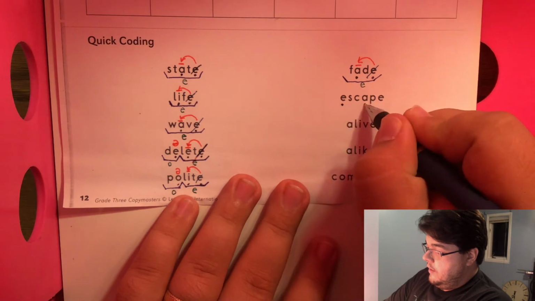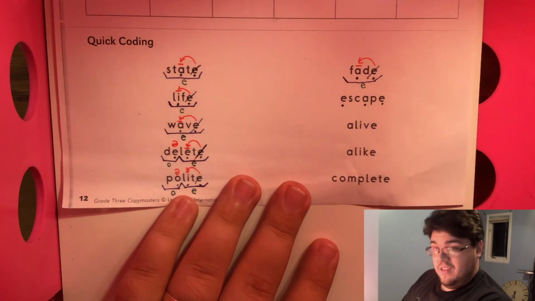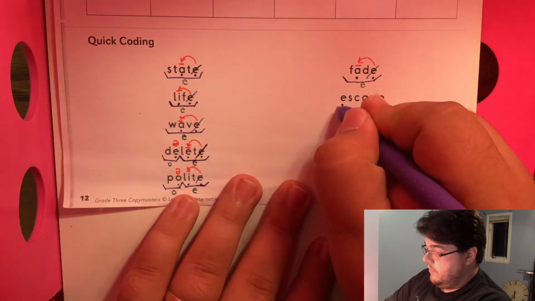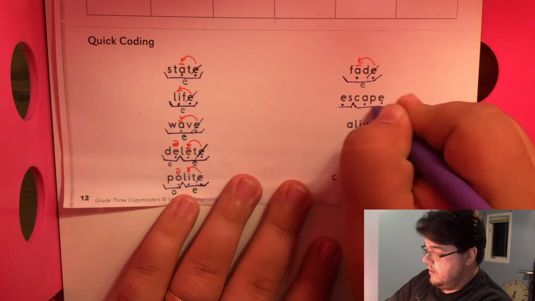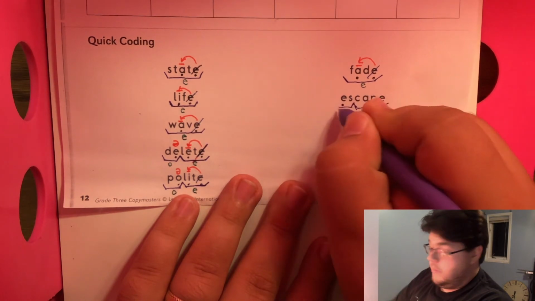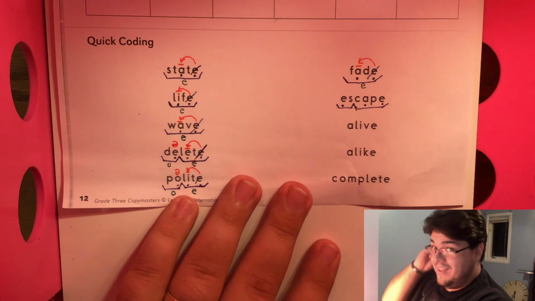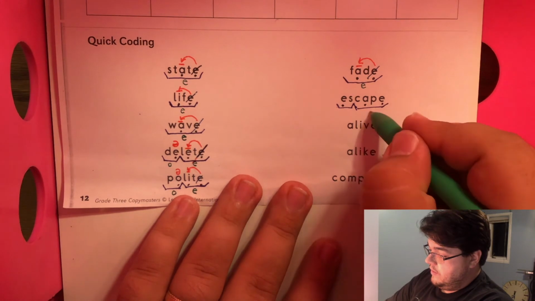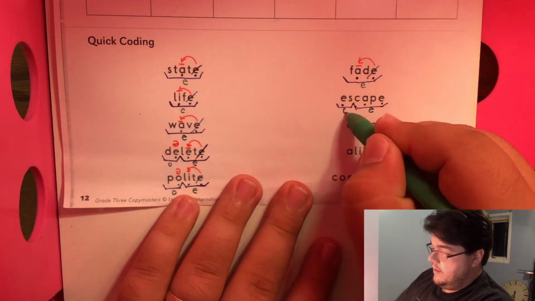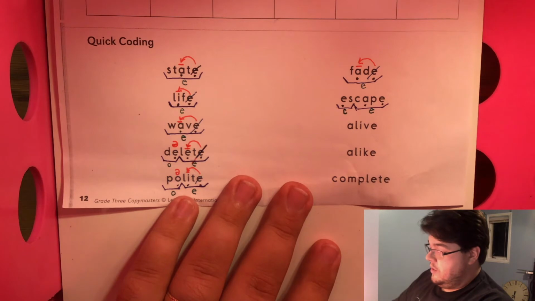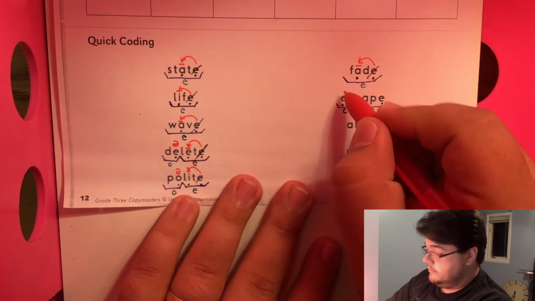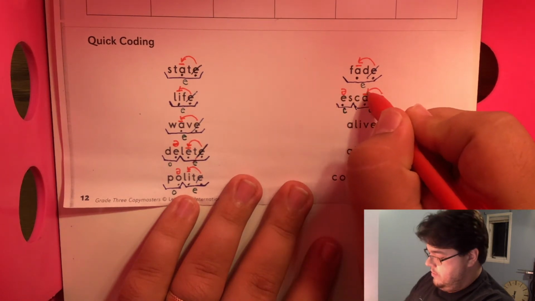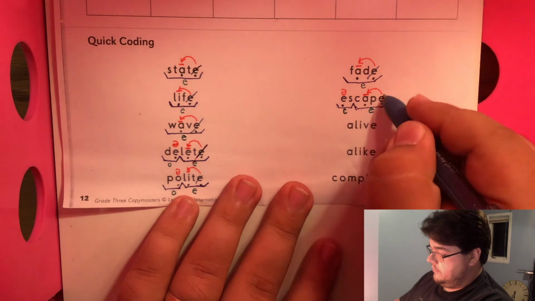The E, A, and E. Escape. I'm going to bracket it off right here because that E is not. That E may be a schwa, but it is not open. It's blocked in by that S. I hope you caught that. Because this is going to end in a silent E, but this is blocked in by that S. So it's a closed syllable. This E is a schwa. This A is long because this E makes it so. And the E is silent.